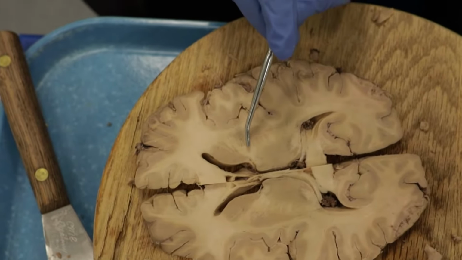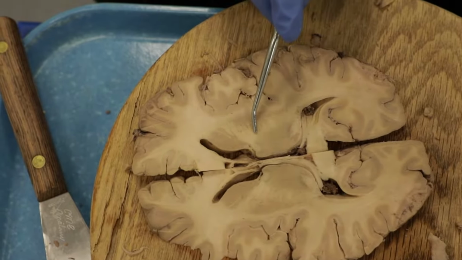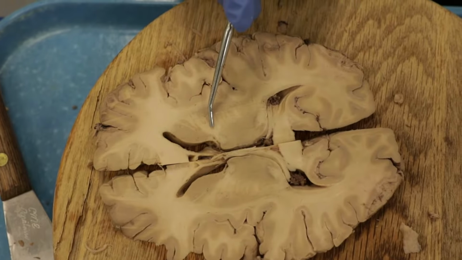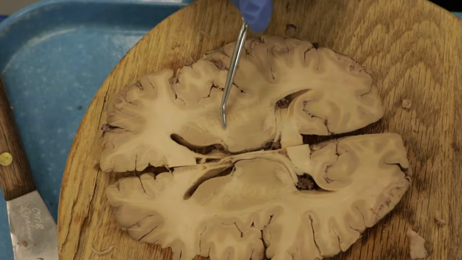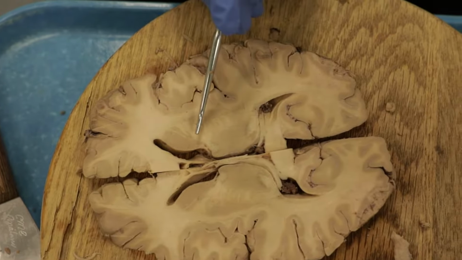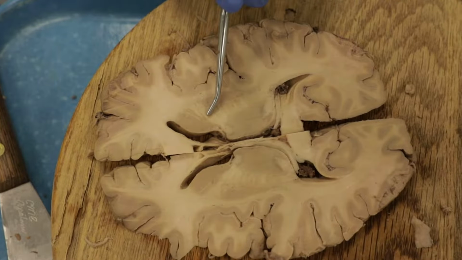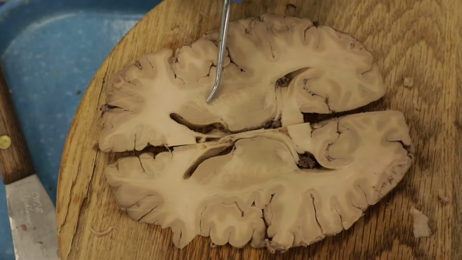The genu contains the corticobulbar tract. So the corticobulbar tract is how the brain communicates with the brainstem. Okay, so very important information there. The anterior limb of the internal capsule, a lot of this contains important connections between the brain and the cerebellum.